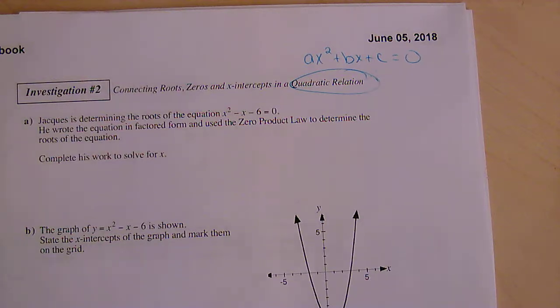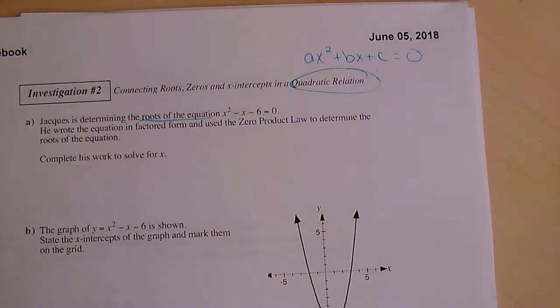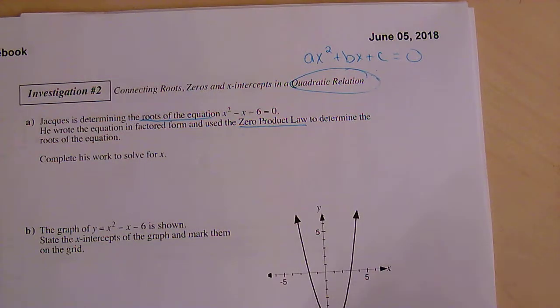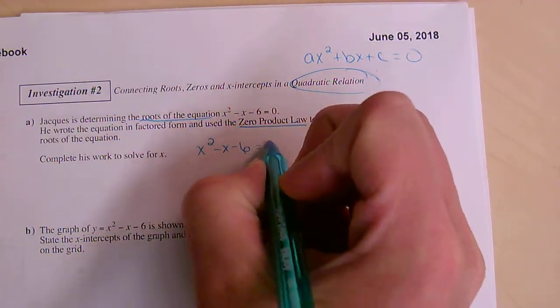Jacques is determining the roots of the equation. He wrote the equation in factored form and uses the zero product law to determine the roots of the equation. Complete his work to solve for x. All I have to do is factor this, so I'm just going to write out what he has written.